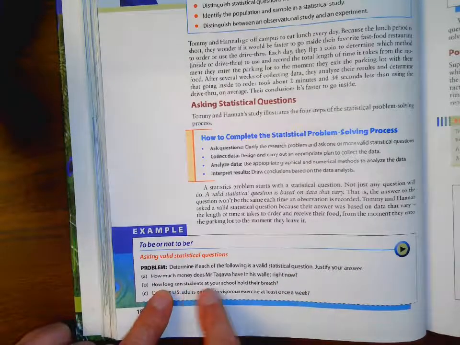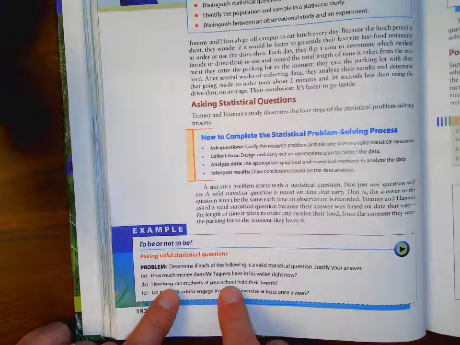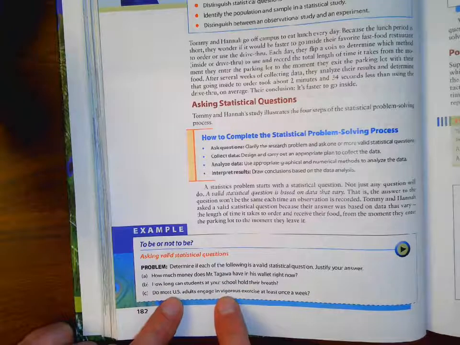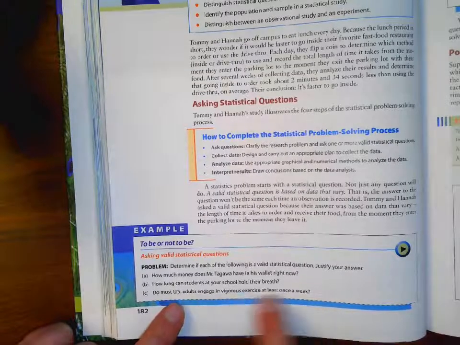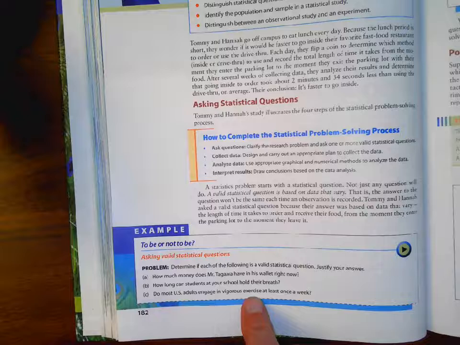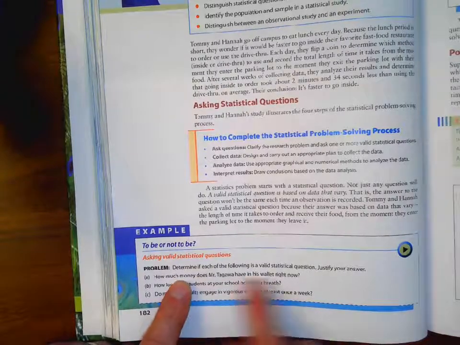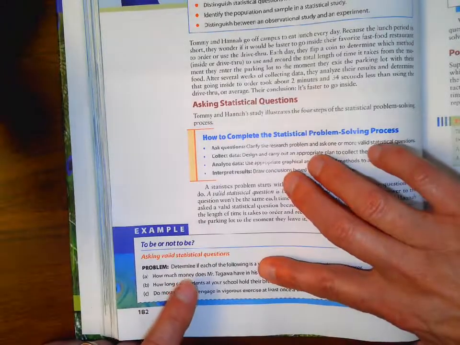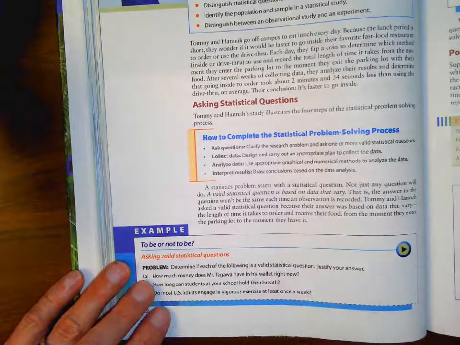How long can students at your school hold their breath? Okay, so that is going to vary from person to person. So that's a good statistical question. Do most U.S. adults engage in vigorous exercise at least once a week? So once again, it's a question that's going to vary. For every adult, how much they exercise is going to vary from person to person. Okay, so those are all good. These last two are good statistical questions. The first one, right now is not, because of right now, it makes it not. Now, if it said how much money does he have in his wallet on average, that's going to vary from day to day. That would be a good question, but not when it says right now.